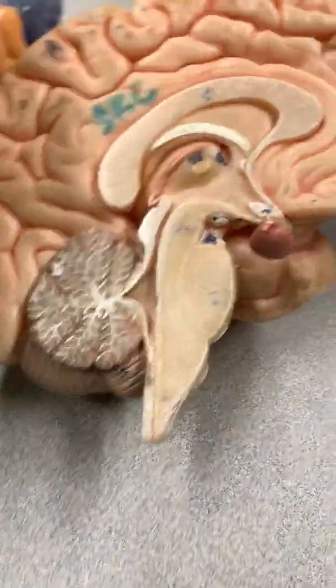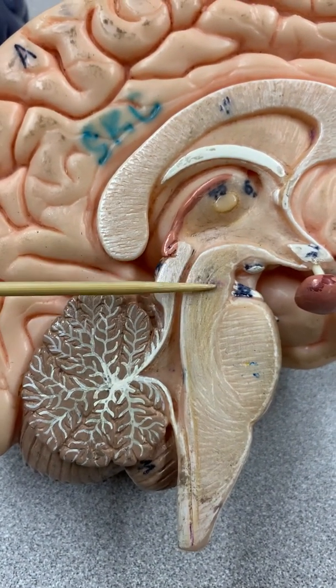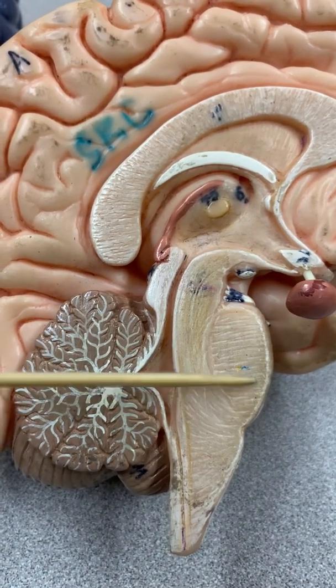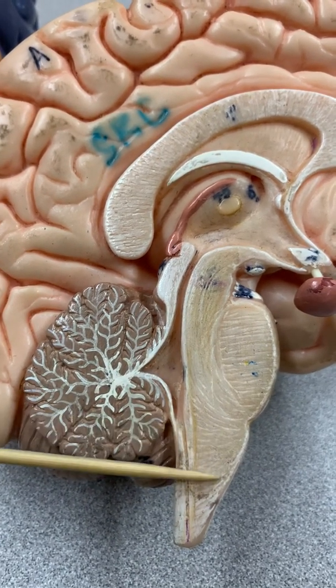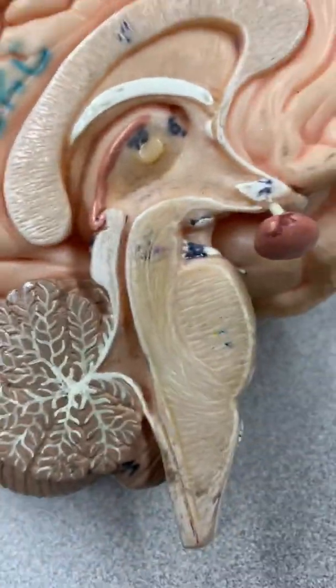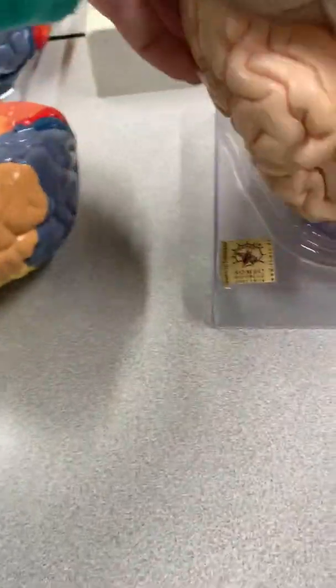Let's turn it, well, we can do it like this. This is fine. The midbrain, the pons, and the medulla oblongata. There. Then we have the, let's see if I can find these.